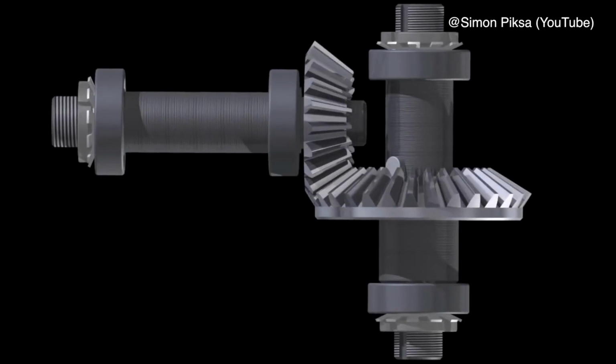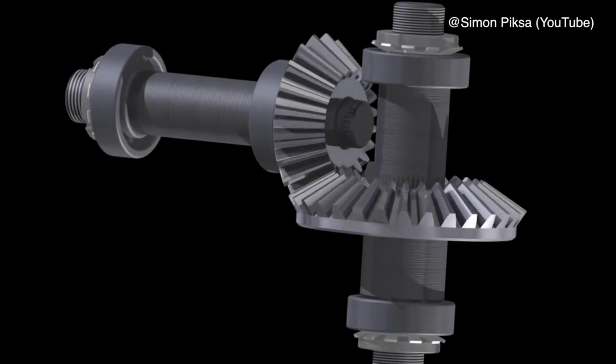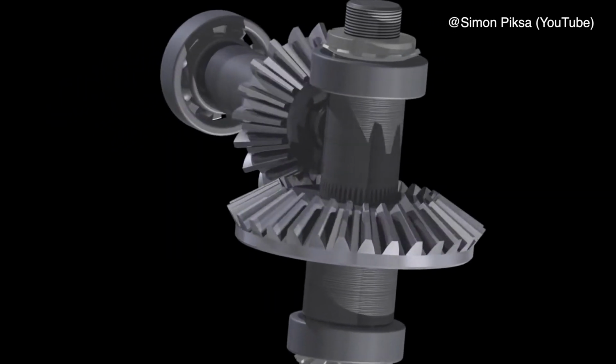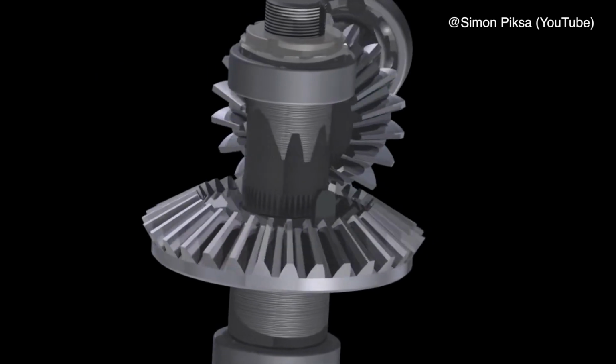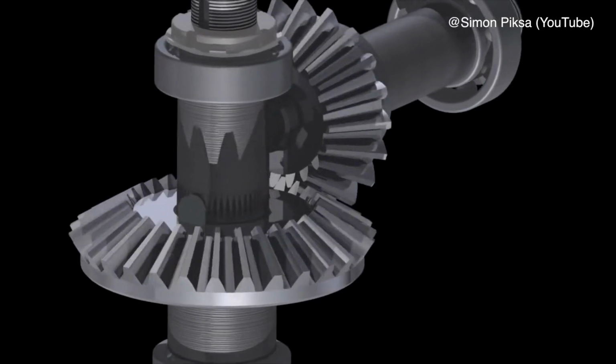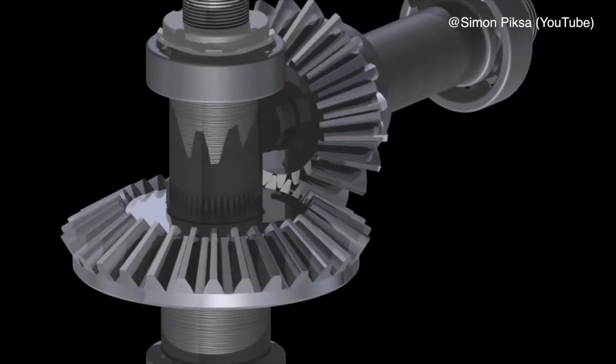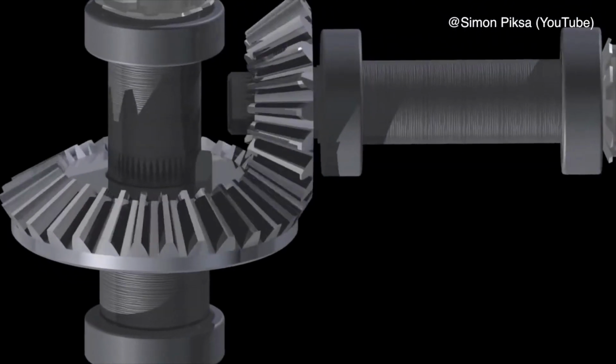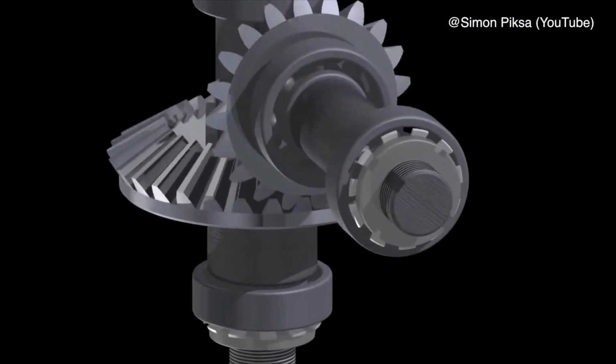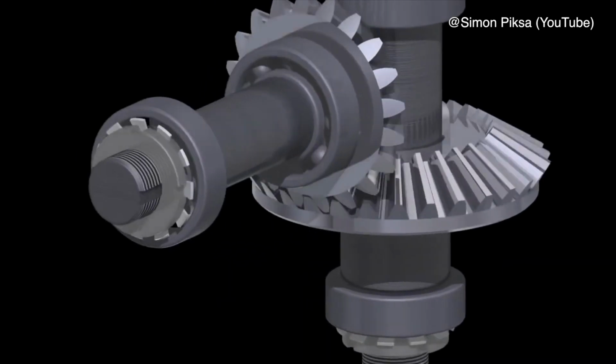Bevel gears are much like spur and helical gears and are used primarily to transmit motion between non-parallel, often perpendicular shafts, by virtue of having teeth on conical surfaces as shown.